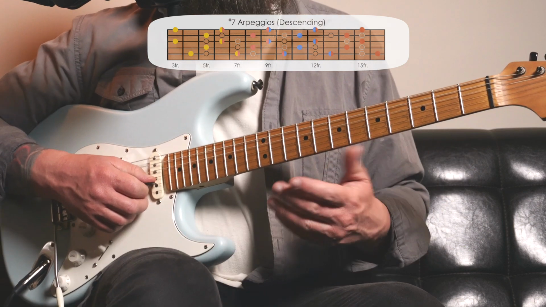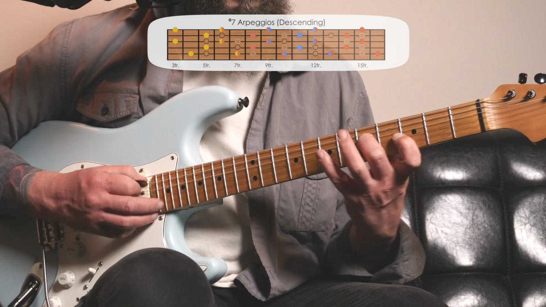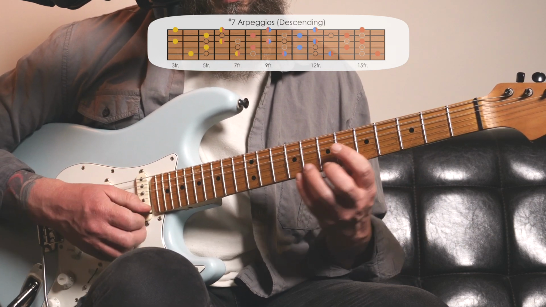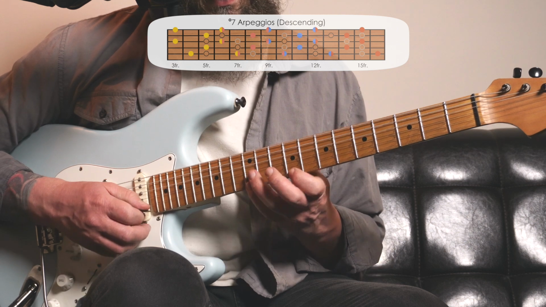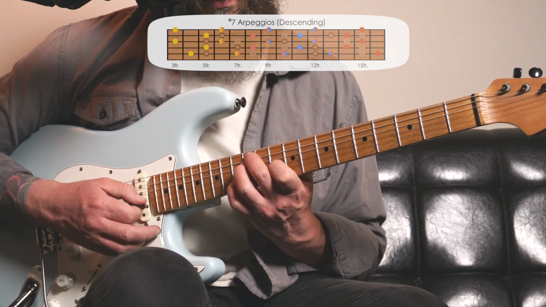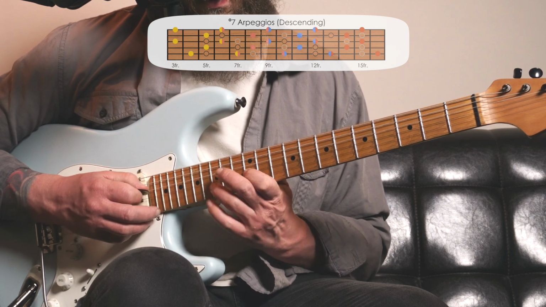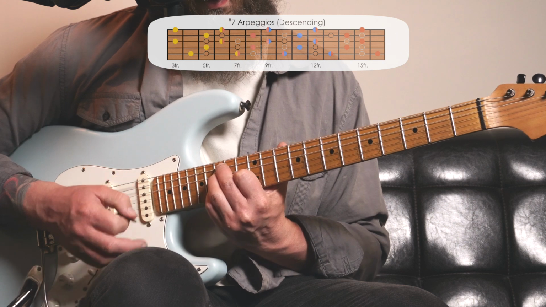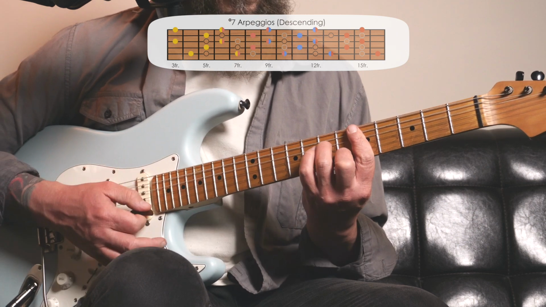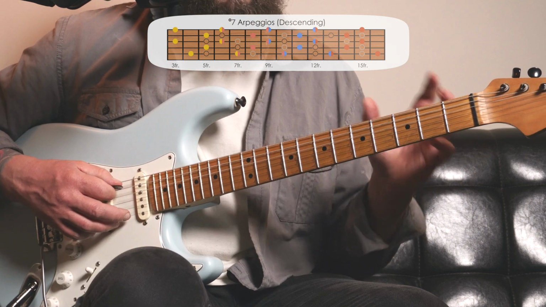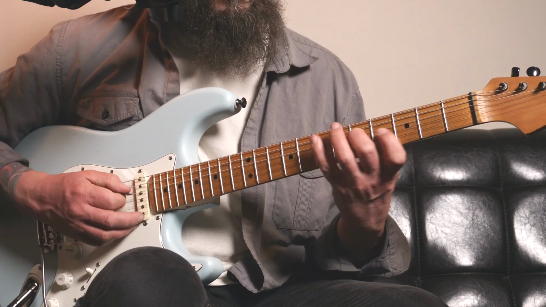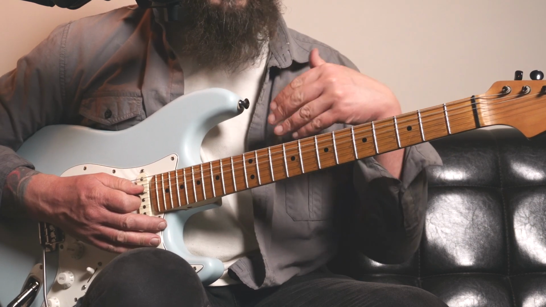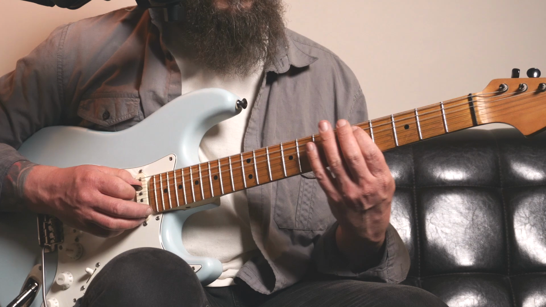And that's the full exercise. So if we put those together, we could go like this. Put the ascending and descending together.